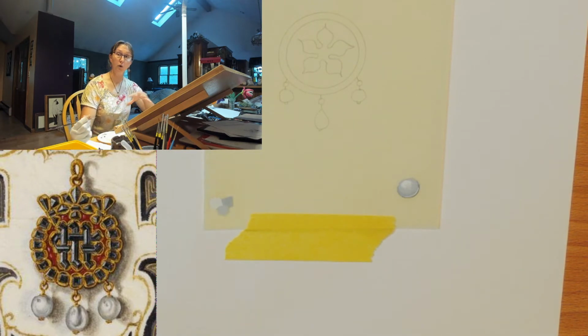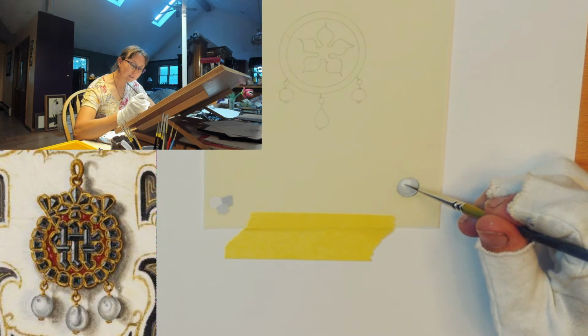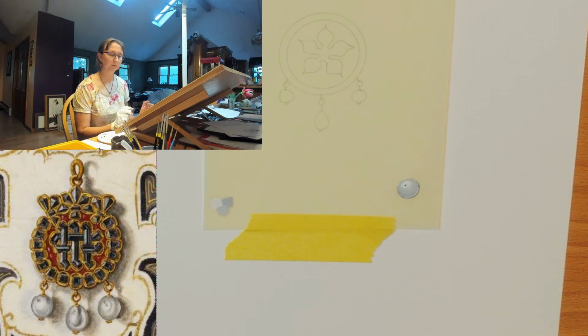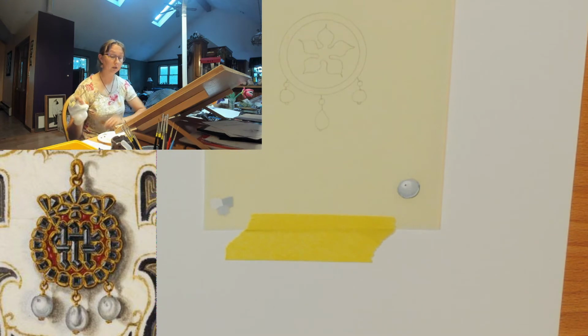So there was no on-media blending. We can cheat a little bit with gouache because it's rewettable. So that's our modern cheat there. But no, you want to mix the gouache pretty much as you would any other painting. So there's our pearl.